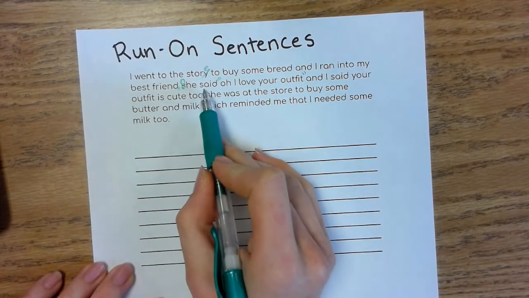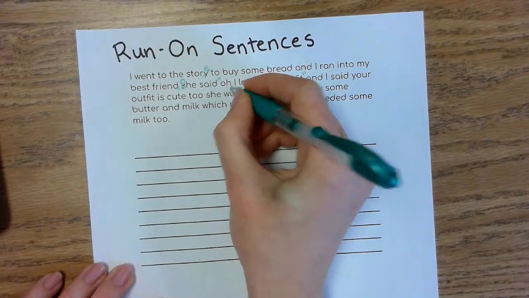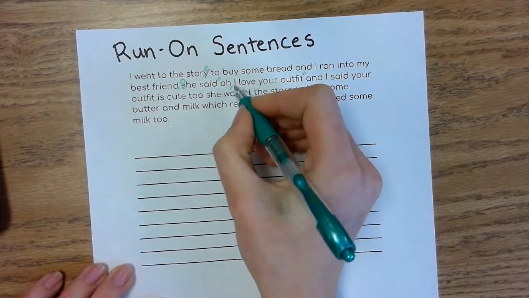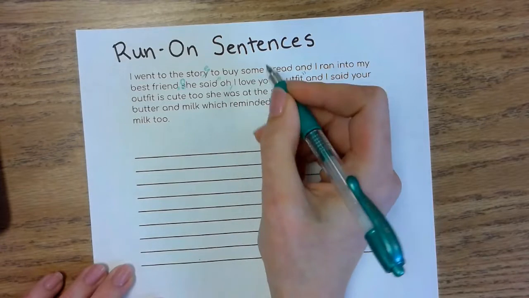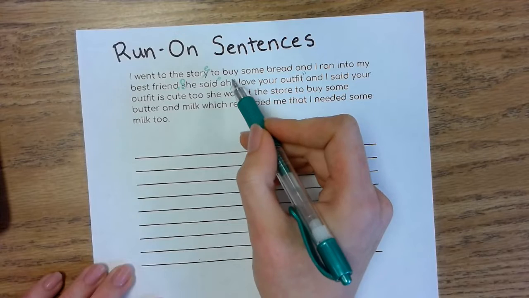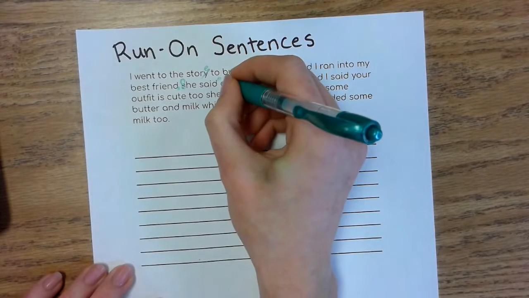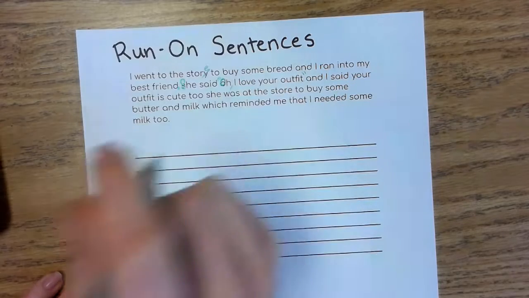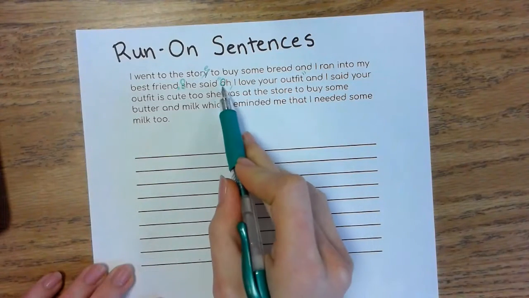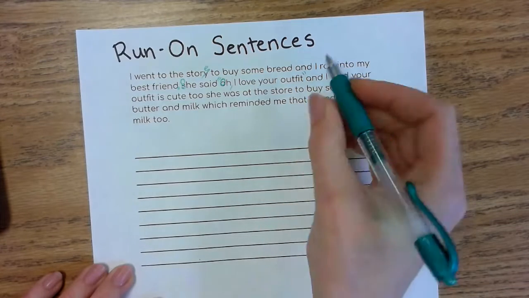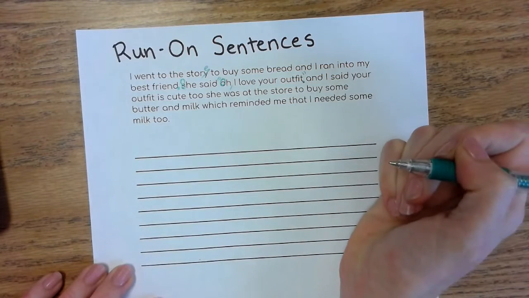So we'll read, she said, "Oh, comma, I love your outfit." When you're writing, you need to have a comma or an exclamation mark or something. And since this is the beginning of the sentence of what she's saying, we'll have that be a capital as well. "Oh, I love your outfit." And that needs to be a period right there.